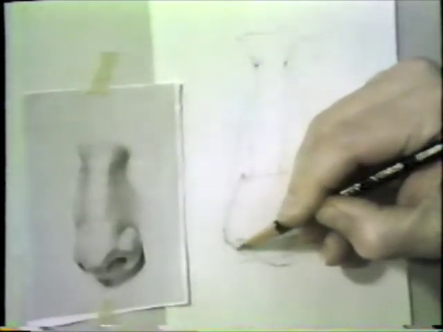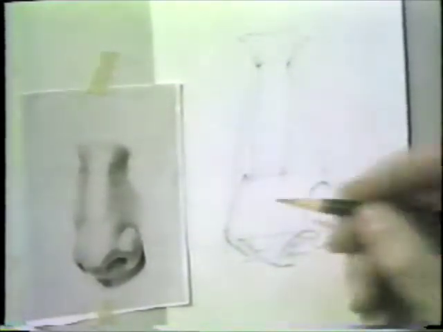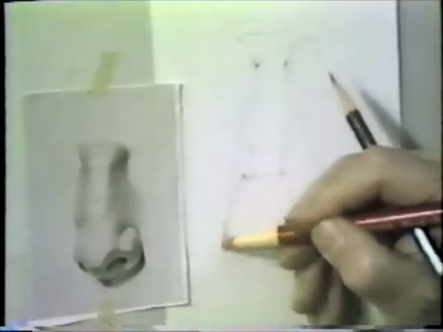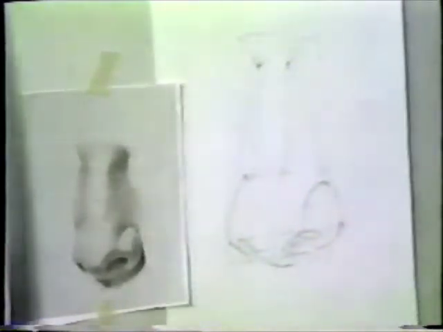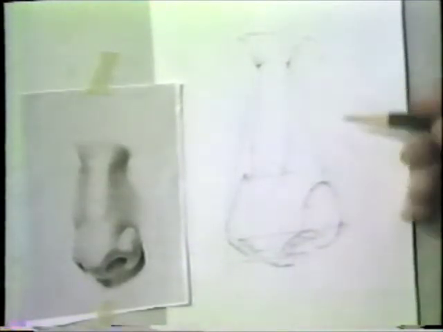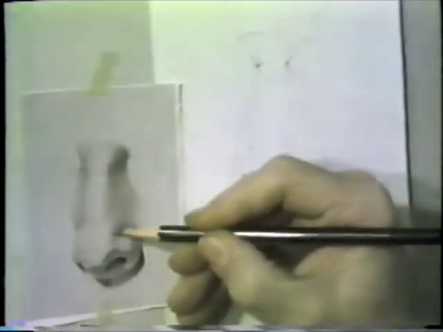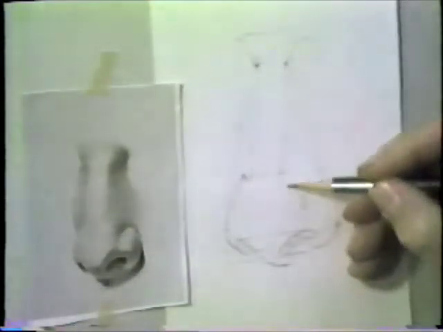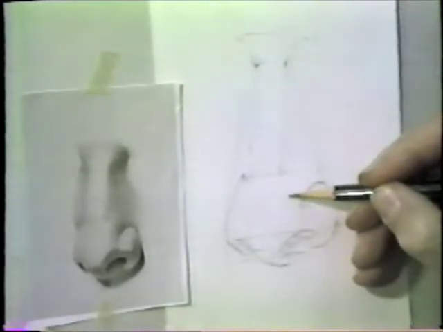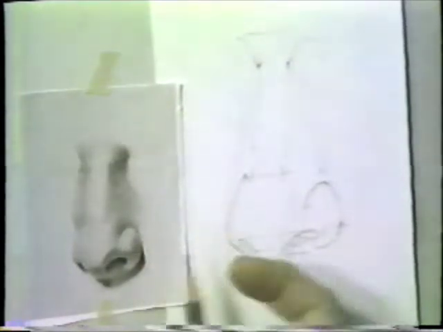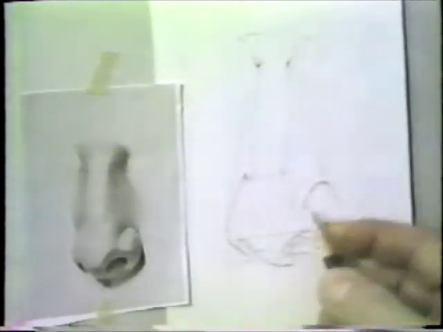Let's pull this in here like this, get our drawing a little bit more accurate. And now let's come in here and draw the ball of our nose. This, if we ran this line straight down, it would come to about this point here. So let's just pull it down like this. And this point right here is about a little less than a half of the width of the nostril.